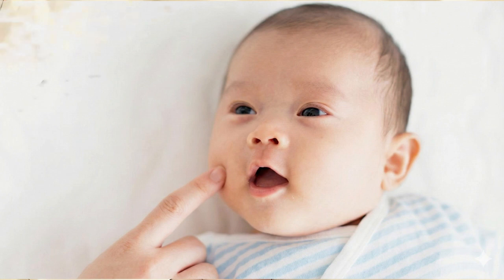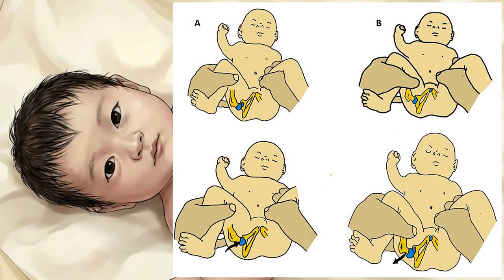Hip examination. Assess the hips one at a time using 2 maneuvers. Begin with the Barlow maneuver. Adduct the hip by bringing the thigh toward the midline. Apply gentle posterior pressure to the knee. This tests for hip instability. Next, perform the Ortolani maneuver. Flex the infant's knees to 90 degrees. Gently abduct the hips by moving the thighs outward. A palpable or audible clunk may indicate hip dislocation.